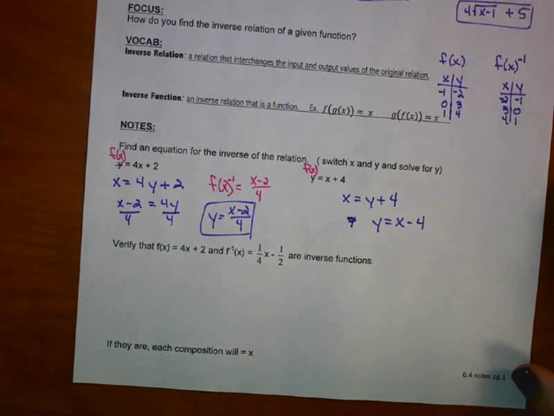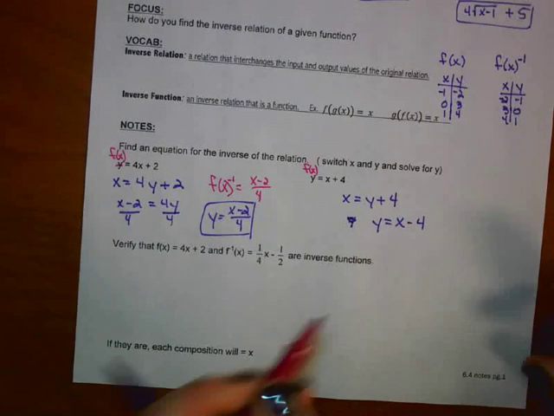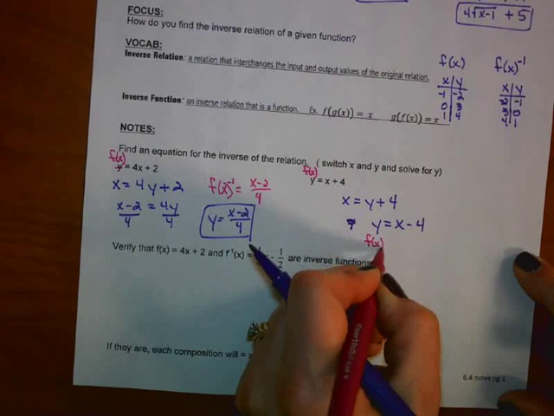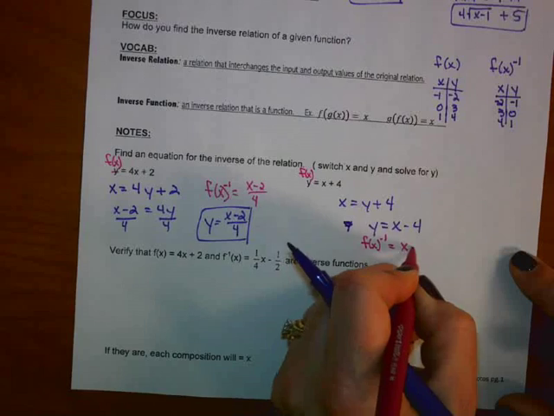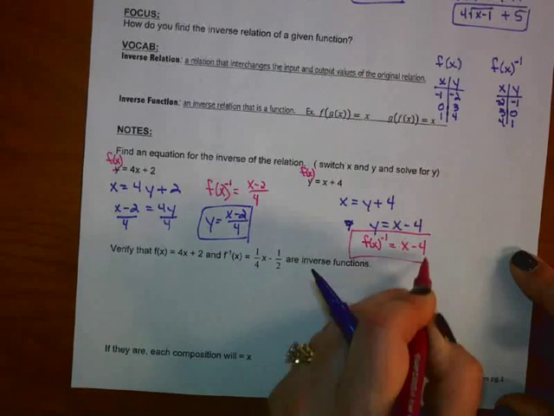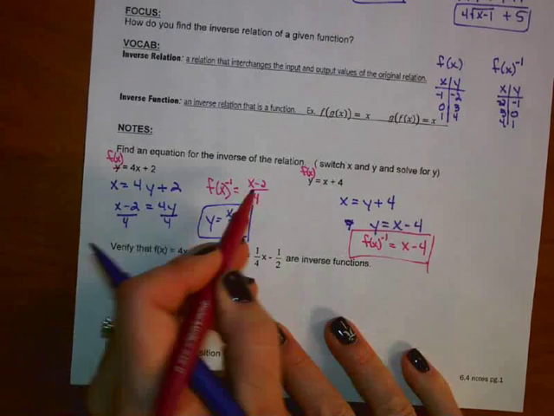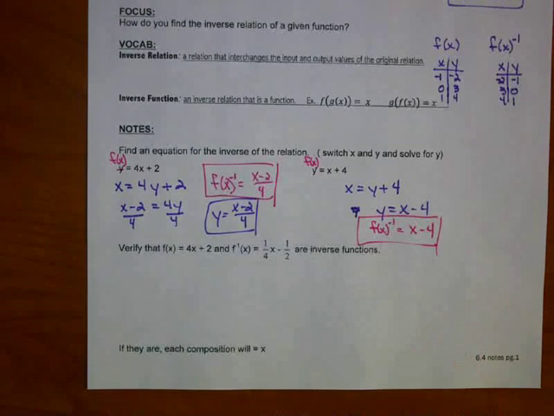Subtract 4 from both sides. So this is the same as f of x to the negative 1. That's inverse notation. Equals x minus 4. So, finding the inverse is switching x and y, interchanging the input-output. That's what you're doing.